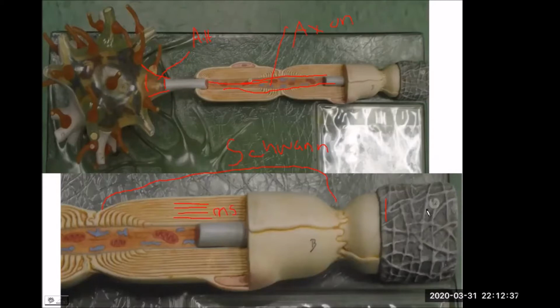The endoneurium, that's right here, the gray layer. So the endoneurium is this layer of tissue, you notice, that's wrapped around all of the layers of the myelin sheath and the Schwann cell. Okay, so there it is, correctly labeled.